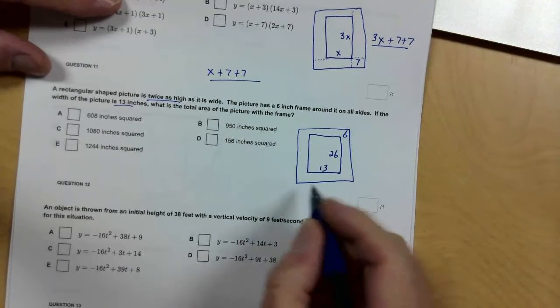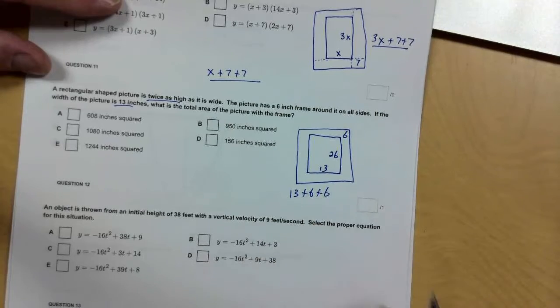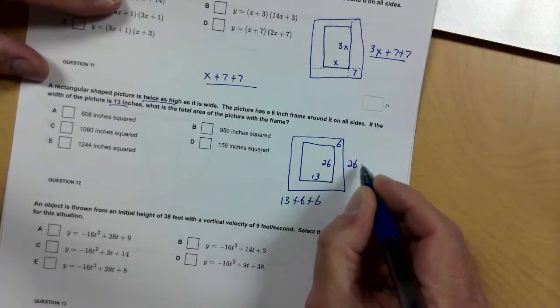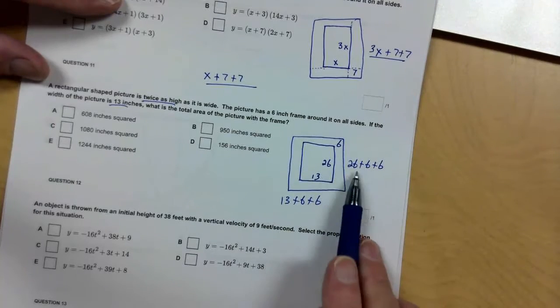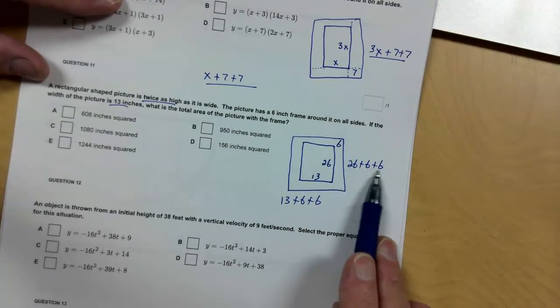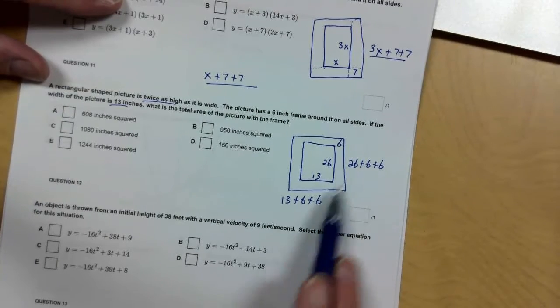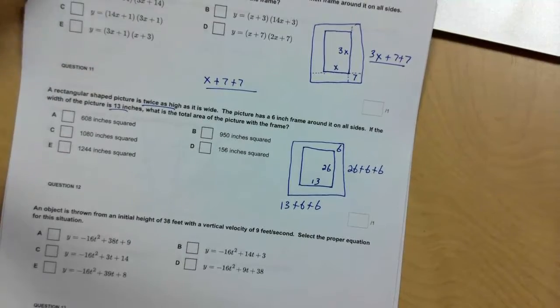So what's the width? 13 plus 6 plus 6. What's the height? 26 plus 6 plus 6. Just add those up, take that number times that number, you get 2 numbers, multiply them together. Width times height, that's the area.